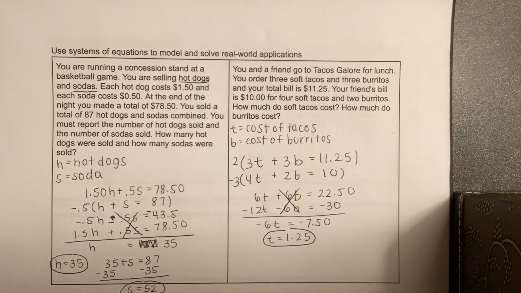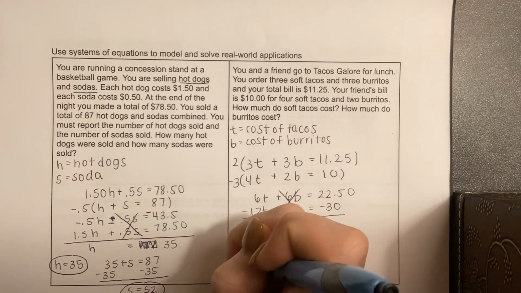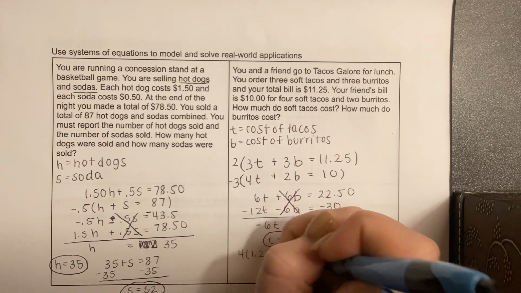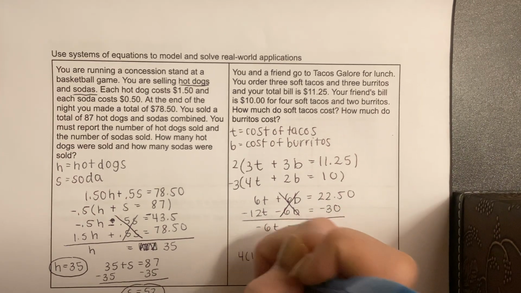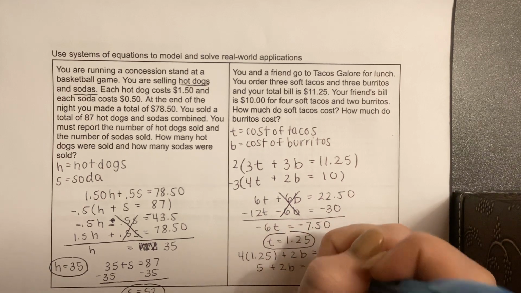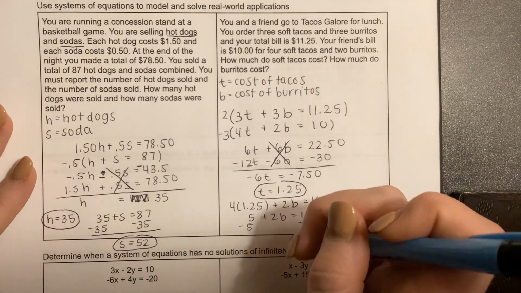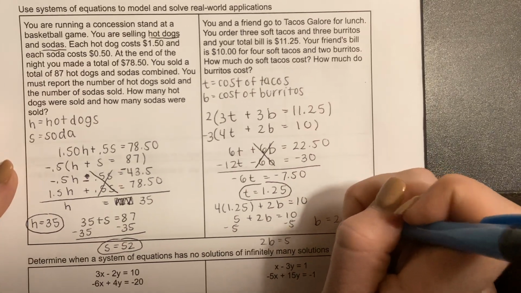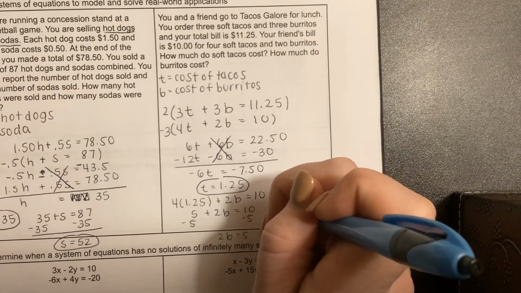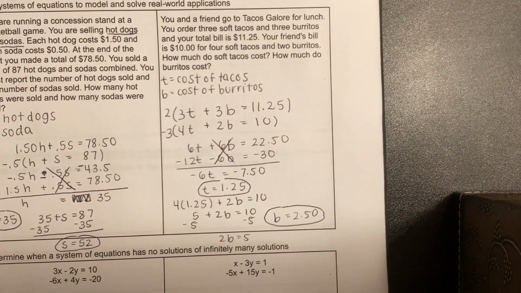And then you can plug that into either equation that you want to plug it into. So if I plug it into this one, I have 4 times 1.25 plus 2b is equal to 10. 4 times $1.25 is 5 plus 2b is equal to 10. Subtract 5, subtract 5. That's going to give me that 2b is equal to 5. That means that burritos have to be equal to $2.50. Can you imagine if tacos were really $1.25 all the time and burritos were really $2.50? That'd be nice. Okay, so that's that on that one.